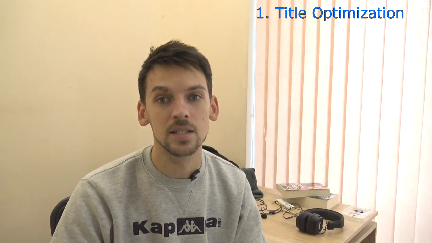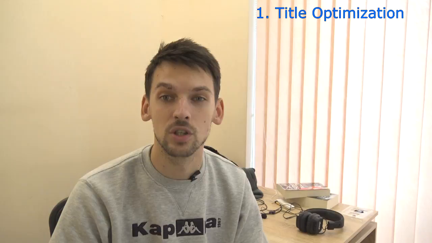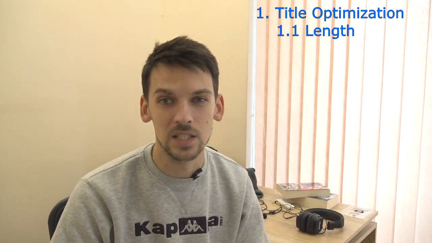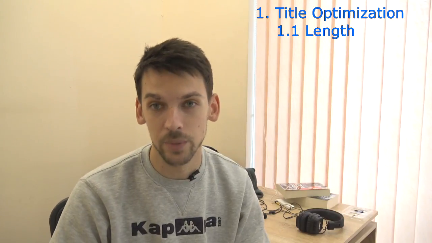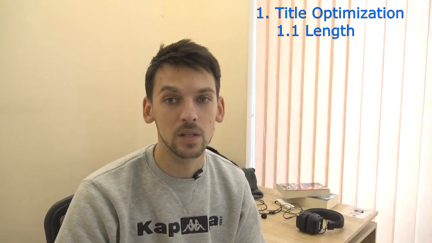Meta tag title is still the most important element in text ranking factors, and optimizing titles is still very important. First thing you want to do is to make sure that your title fits in the SERP. Usually the length of a title is 65 to 70 symbols or 512 pixels. So whatever fits on the Google search results page, that should be the length of your title.